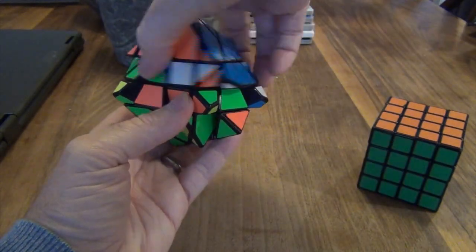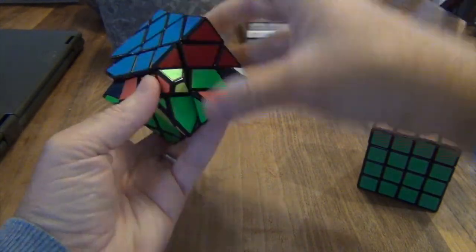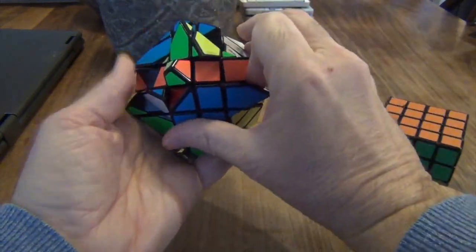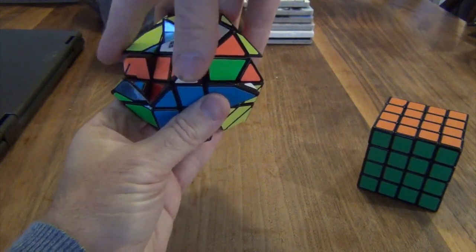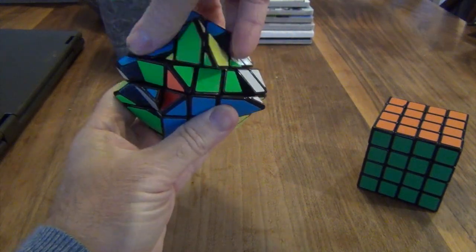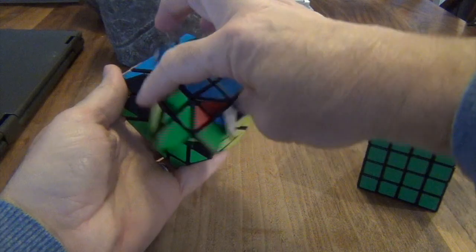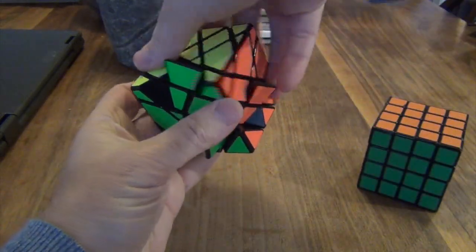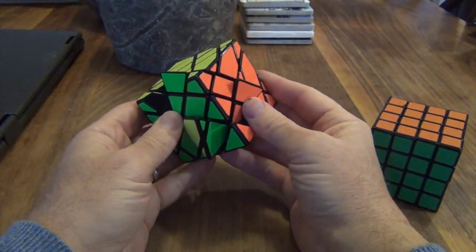So let's get this back. 2U, 2R, 2F, 2U, 2U, 2F, 2R, and 2U. Okay, so in the supercube, you can't use that.